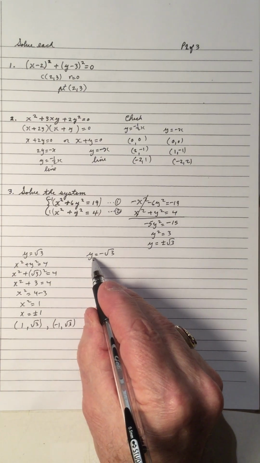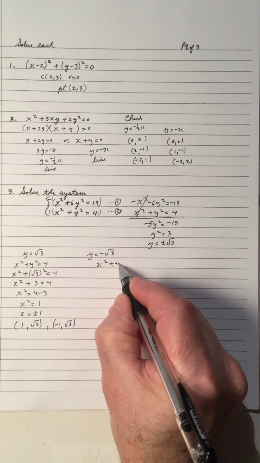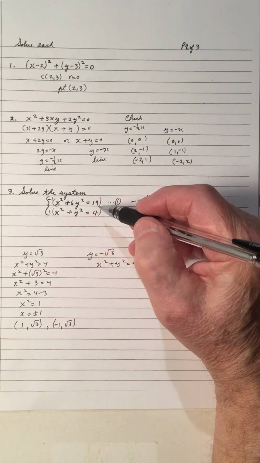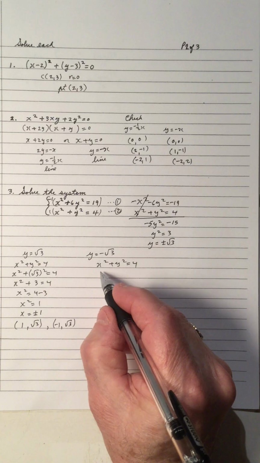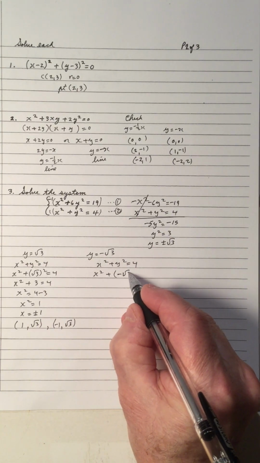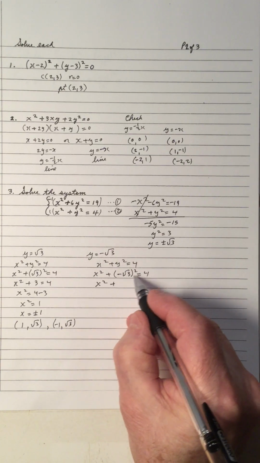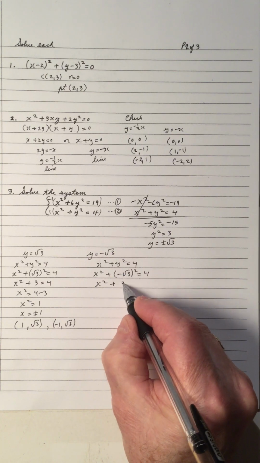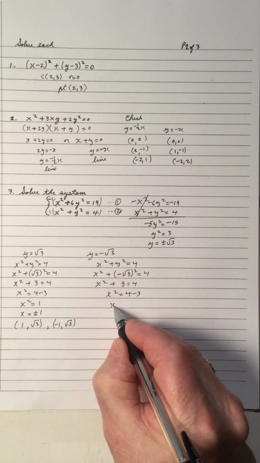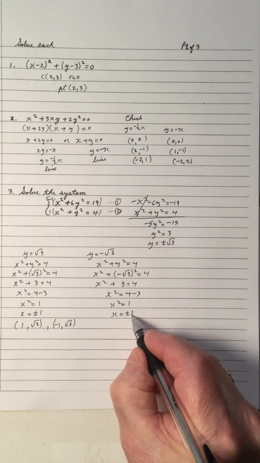So what about if we do y equals negative root 3? So again, we sub it into the equation for the circle. I could sub it into the equation for the ellipse, but the circle is better, easier to work out. So x squared plus y, a negative root 3 being squared, negative times negative is positive, root 3 times root 3 is 3. So x squared equals 4 minus 3. X squared equals 1. X equals plus or minus the square root of 1, which is 1.